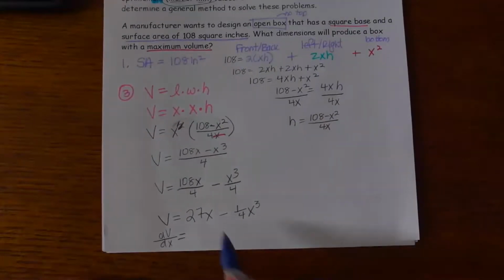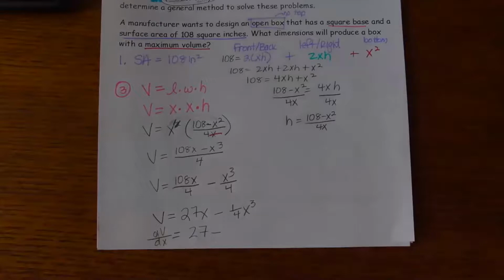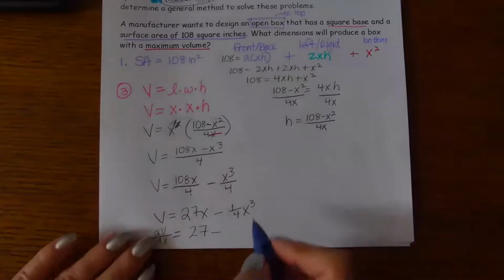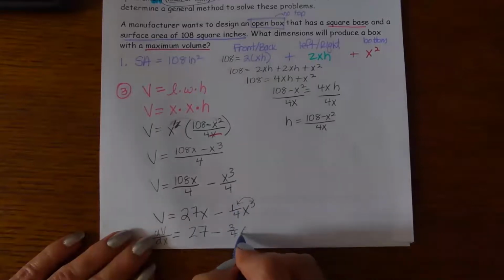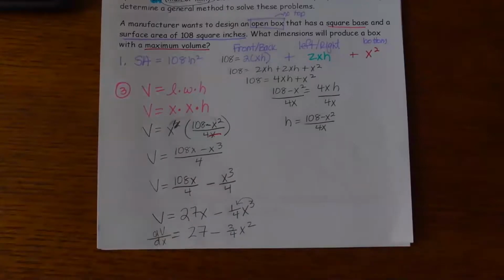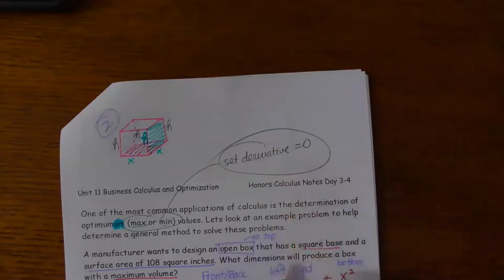Okay. So now, what's the derivative of 27x? 27. What's the derivative of 1/4 x squared? What's 3 times 1/4? Right? Y'all okay with your fractions? So now that I have the derivative, what do we do with our derivative? Set it equal to 0.